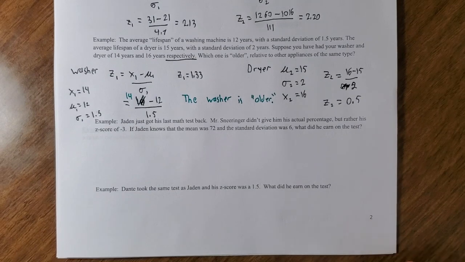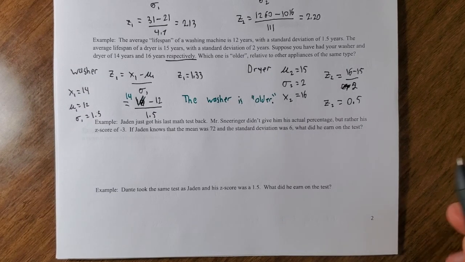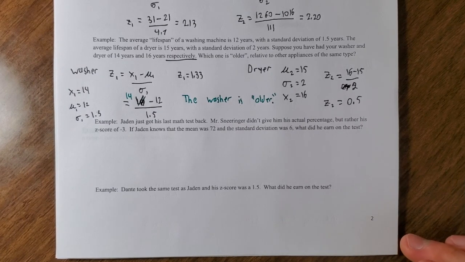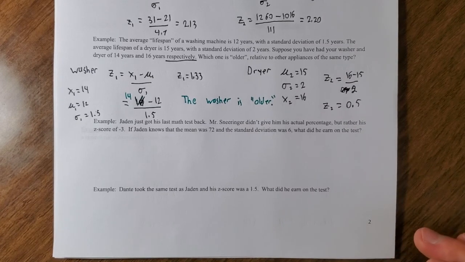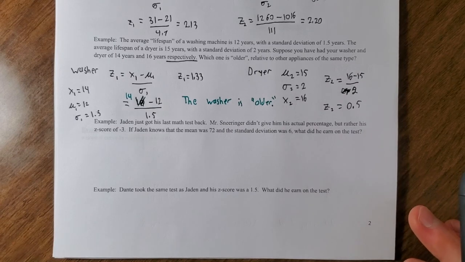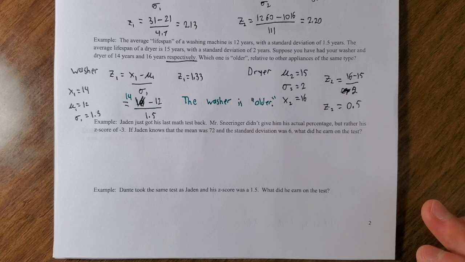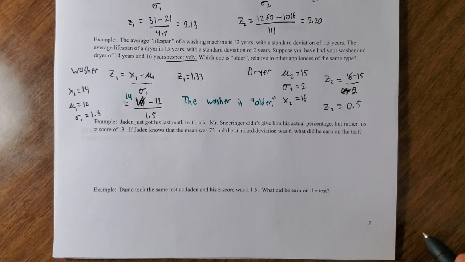All right, 2 more examples here. Jaden just got his last math test back. Mr. Sneeringer didn't give him his actual percentage, but rather his z-score of -3. If Jaden knows that the mean was 72 and the standard deviation was 6, what did he earn on his test? So right off the bat, I see a z-score of a negative number. So that says he definitely scored below the mean. So let's figure out exactly how far below the average Jaden scored.